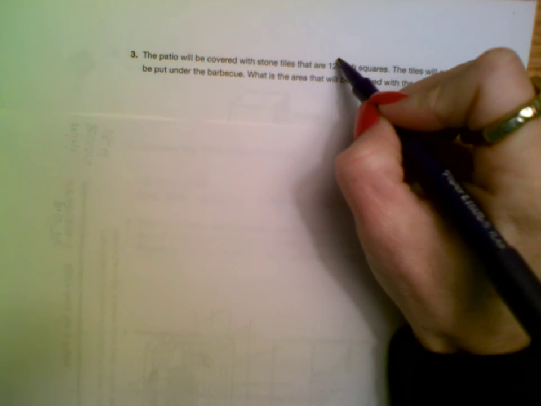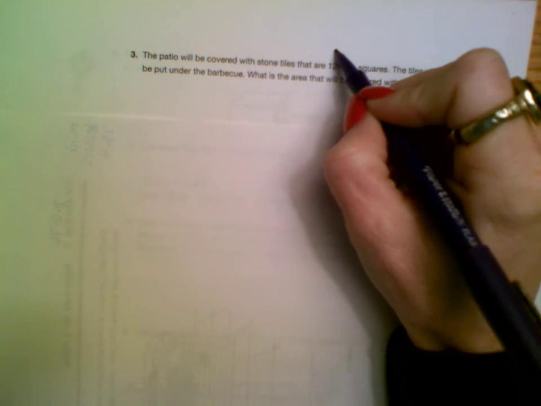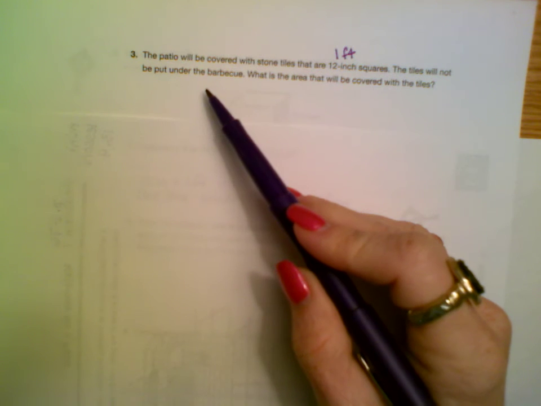Okay, the patio will be covered with stone tiles that are 12-inch squares. So when I'm thinking about this, because everything we did was just in feet, so this is also in 1 foot squares. The tile will not be put underneath the barbecue area. So what is the area that will be covered with the tiles?